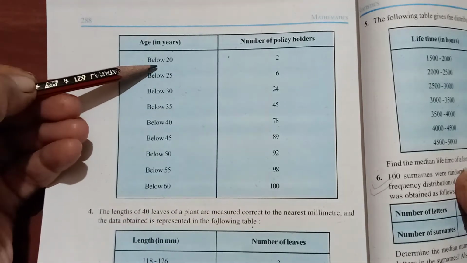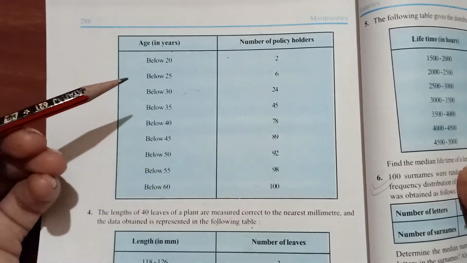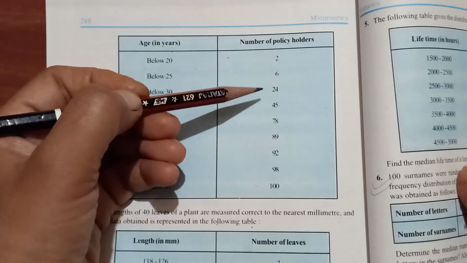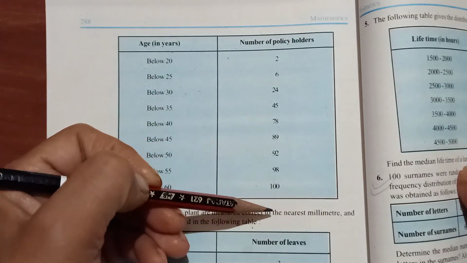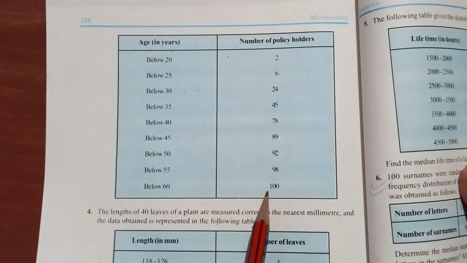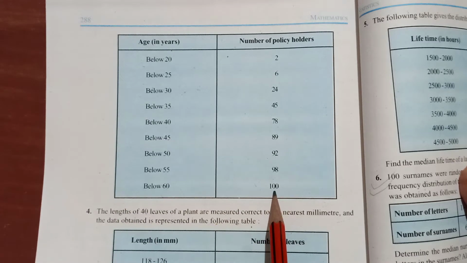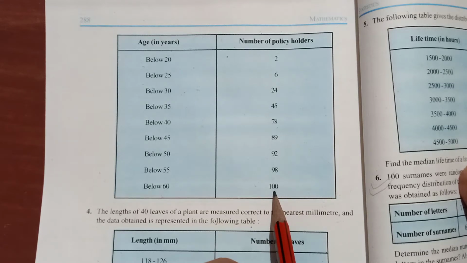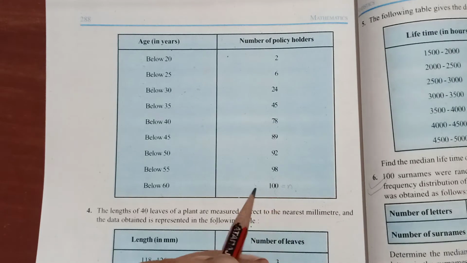If it is less than or below type, then it will always be in increasing order. And if it is more than type, then it goes in decreasing order, maximum frequency here and then decreasing. And obviously the last entry has to be n. So remember in the question it was said we have 100 policy holders. So the last entry 100 is equal to n, right? So from here you have to evaluate your frequency now.